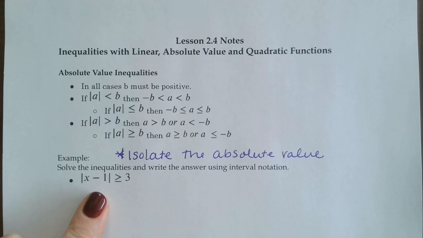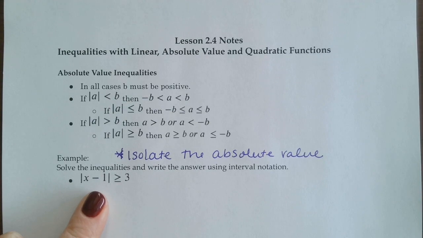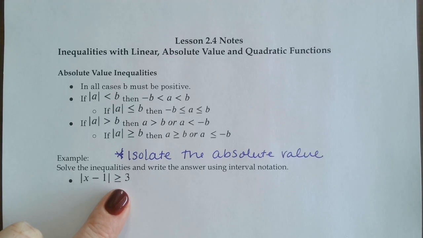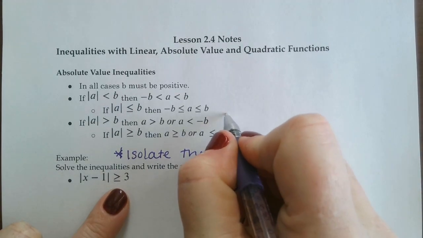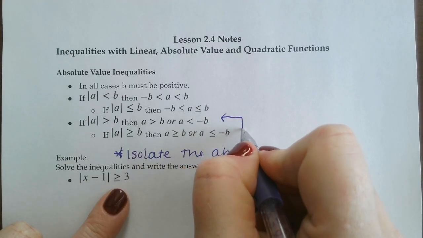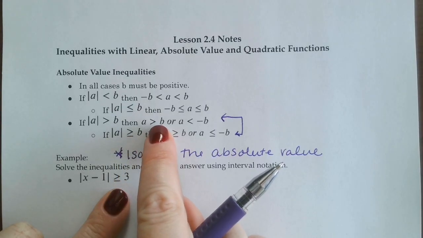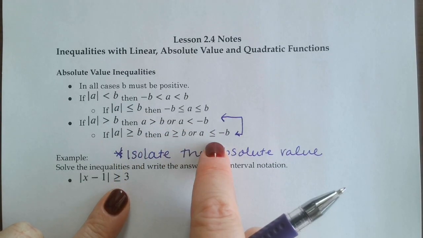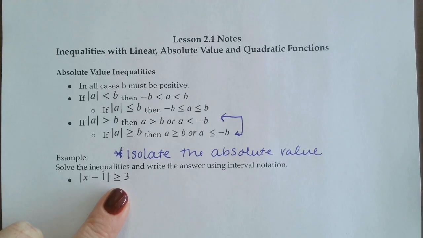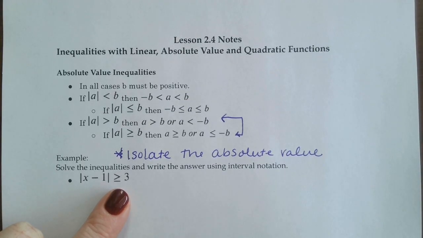First of all, in the absolute value of x minus 1 is greater than or equal to 3, I do see in fact that our absolute value is isolated. I see that we are greater than or equal to 3, and 3 is positive, so that's fantastic. Notice that these are the same setup when we have greater than. The only difference is we just pop that equals to underneath. So they're actually the same thing. There's no difference. One is just greater than, one is greater than or equal to.